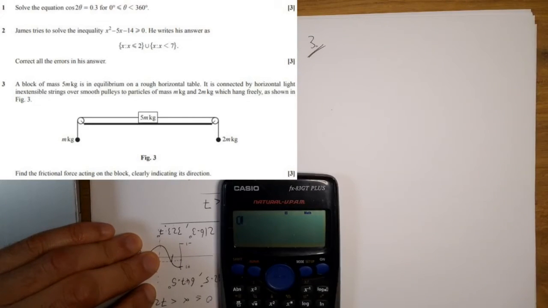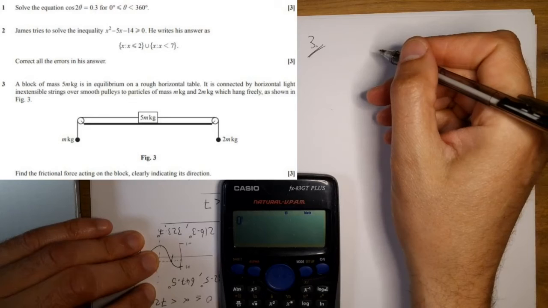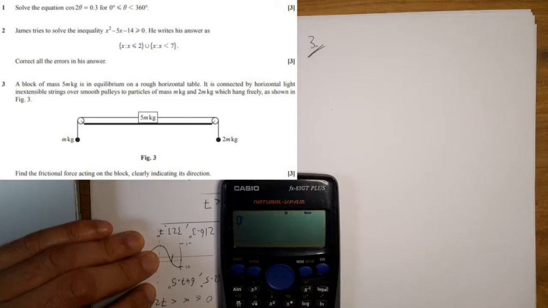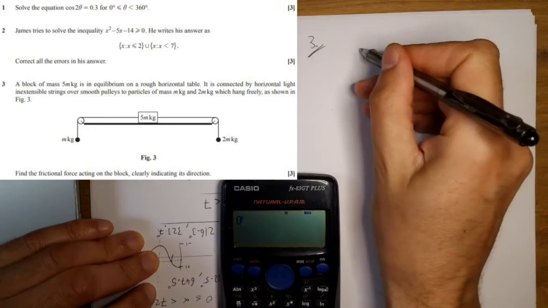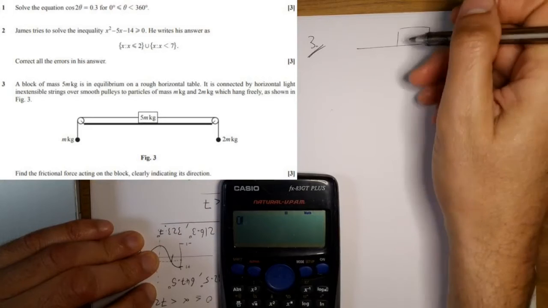A block of mass 5 kilograms is in equilibrium on a rough horizontal table. It is connected by horizontal light inextensible strings over smooth pulleys to particles of mass m kilograms and 2m kilograms which hang freely as shown in figure 3. Find the frictional force acting on the block, clearly stating its direction. So I'm going to do a quick diagram.